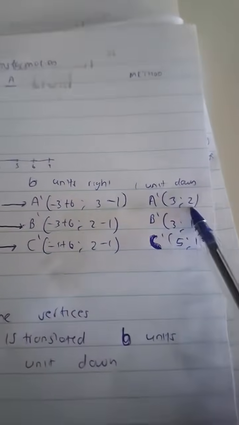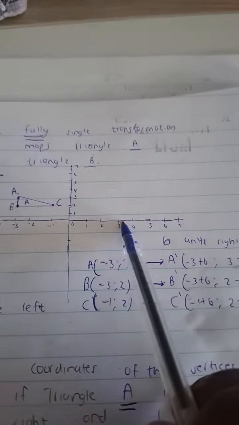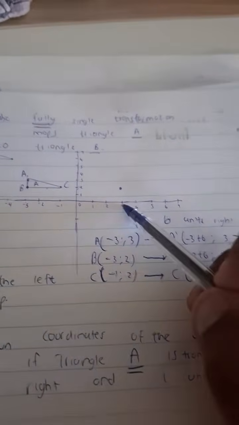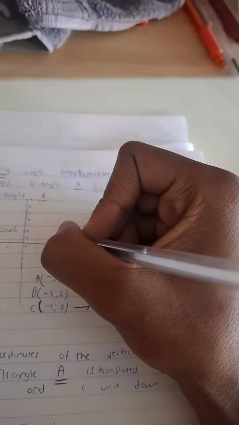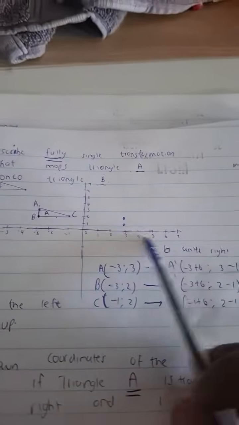And then if they say plot the new triangle, then we must be able to plot the new triangle using our new points. So 3 and 2, x is equal to 3, y is equal to 2. There it is. So 3 and 2, this is the point. 3 and 1. There is the point. Then lastly 5 and 1. There is the point.